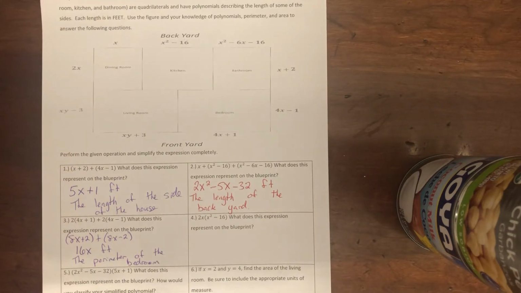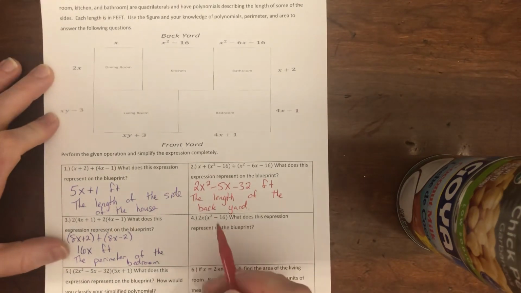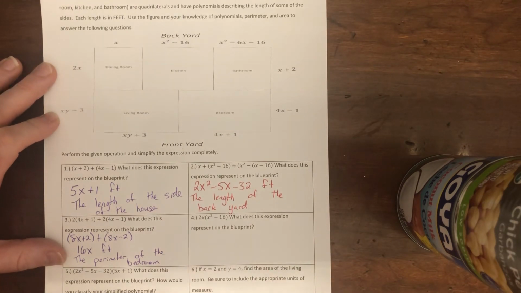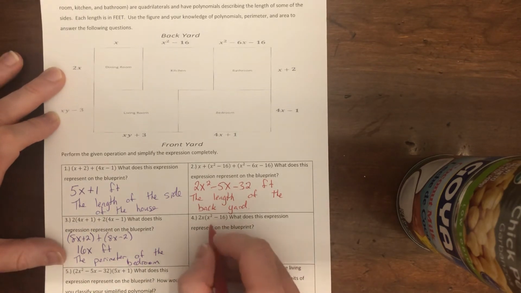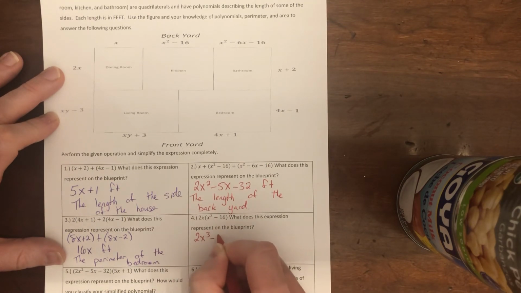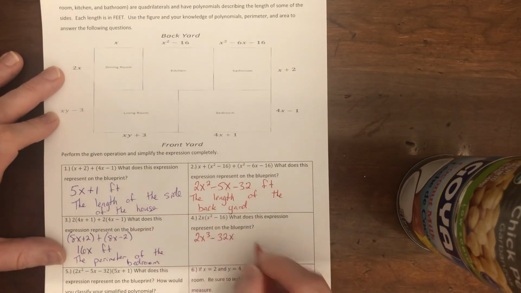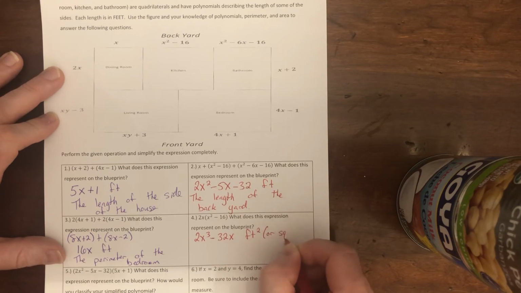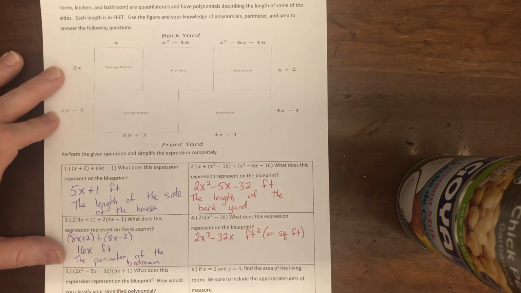All right, if you think of perimeter, 2 times the length plus 2 times the width. Okay. Our next question is 2x times x squared minus 16. All right, so we'd multiply these things and we'd get 2x to the third minus 32x. All right, now we're multiplying, so this would be feet squared or square feet, no matter how you want to write it.